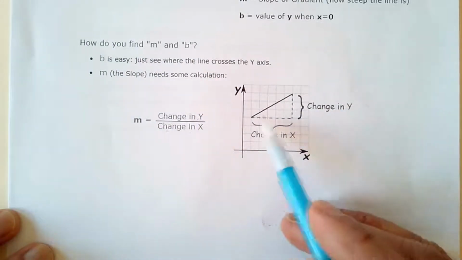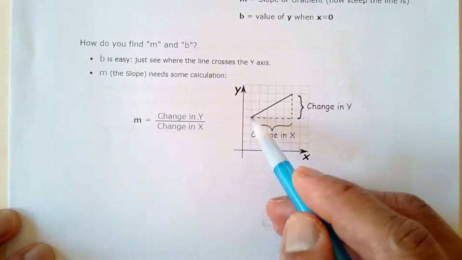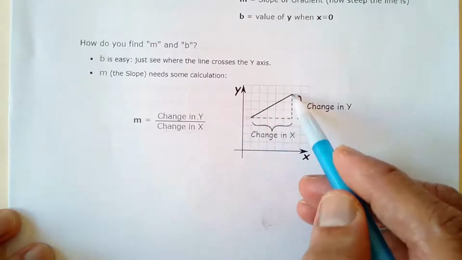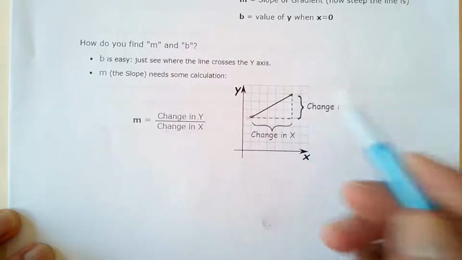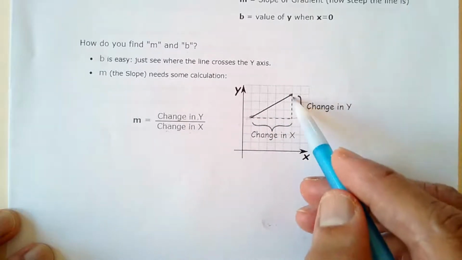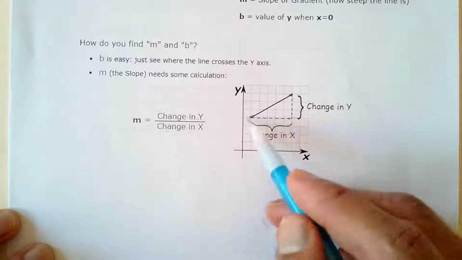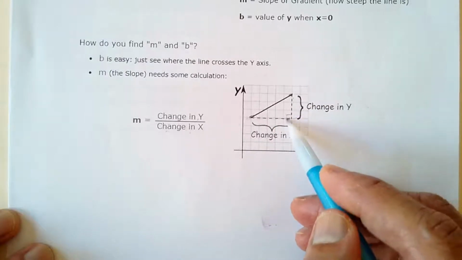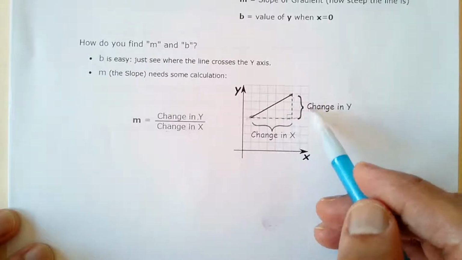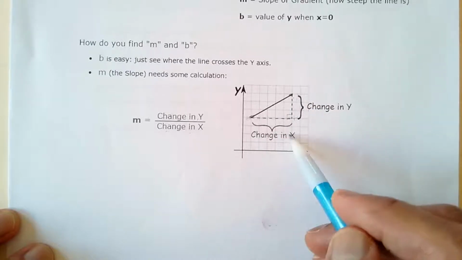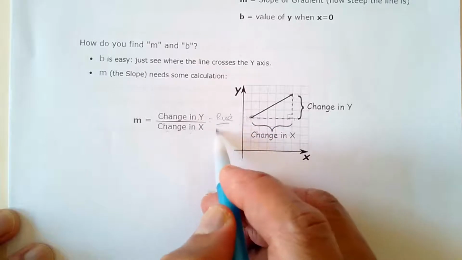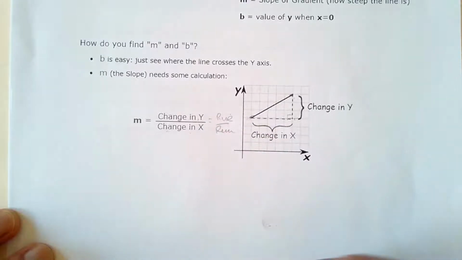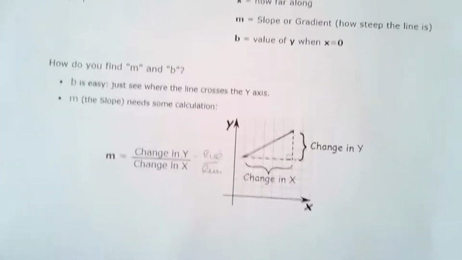So here we have a line, and if this line were to continue here, we find the slope by picking 2 points on the line, then construct a right triangle, and the rise, the change of y, or a change of x, or the rise over the run. Rise over the run might be much simpler to remember.